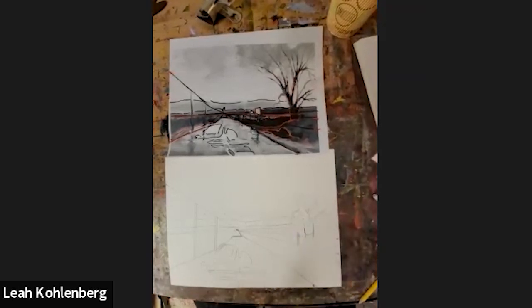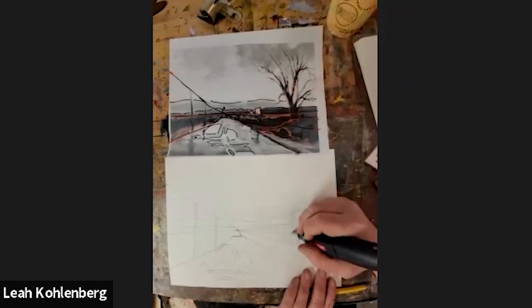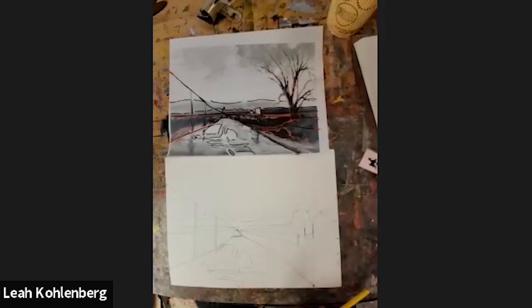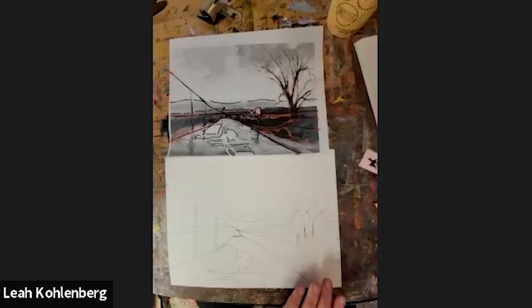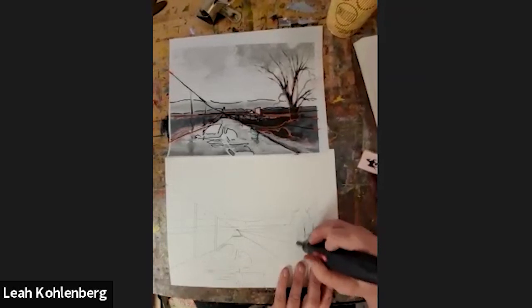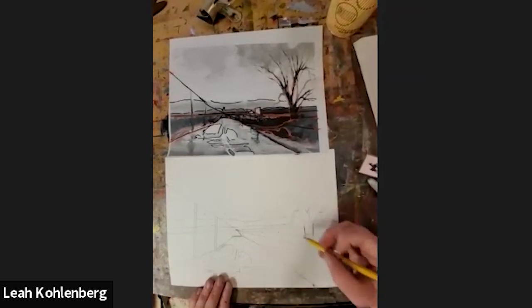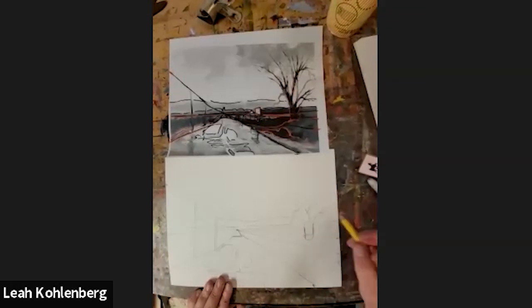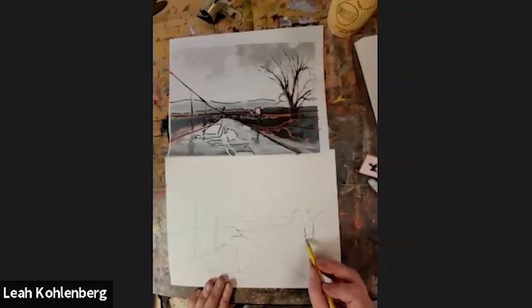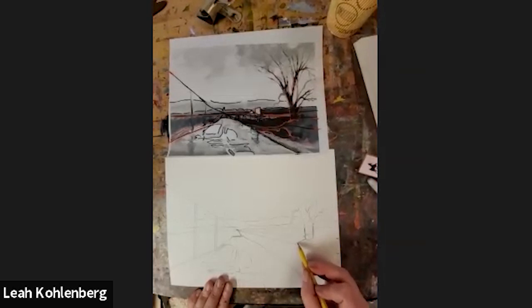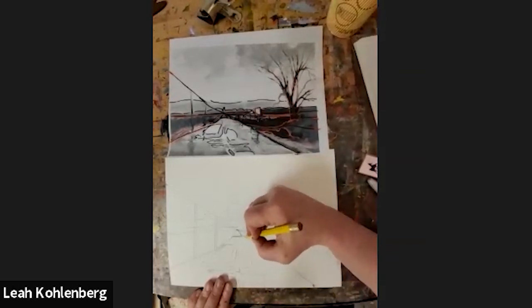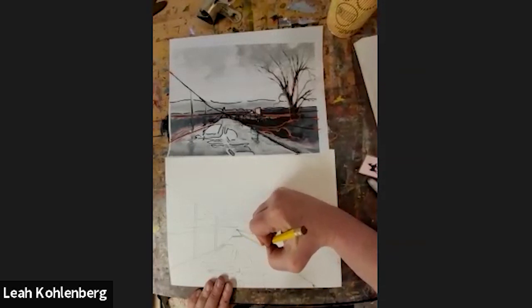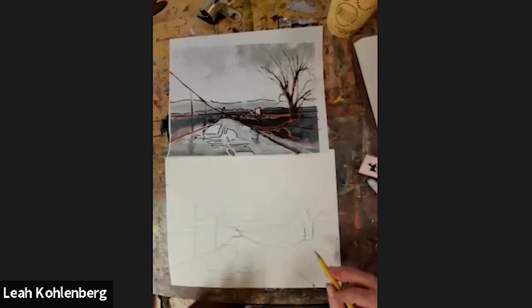No. It's farther away. Actually, I'm going to start with the more simple dark shapes that kind of come along here.